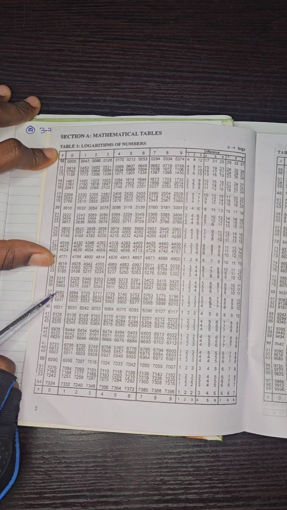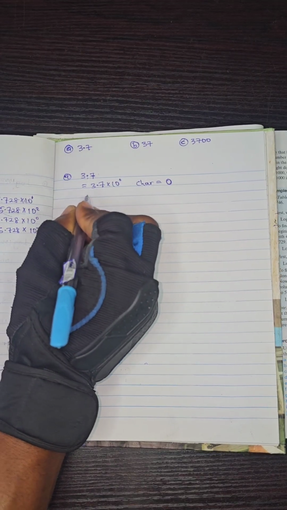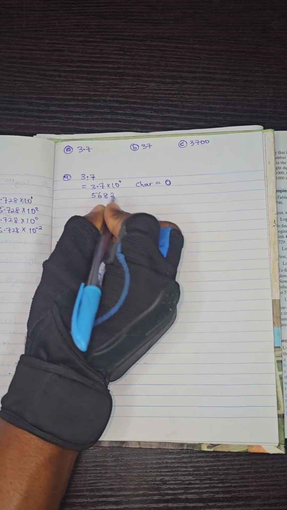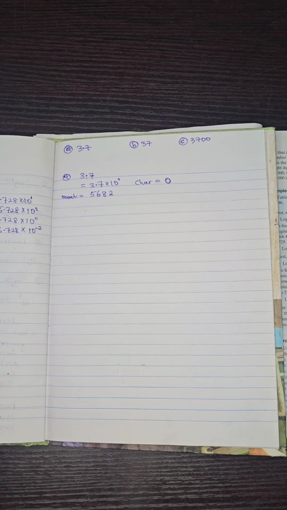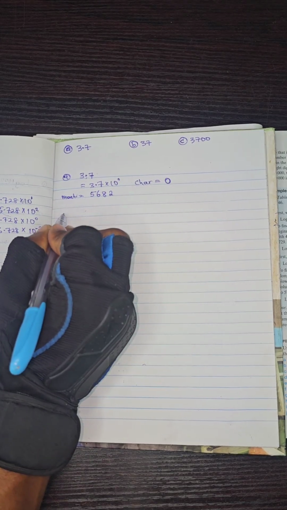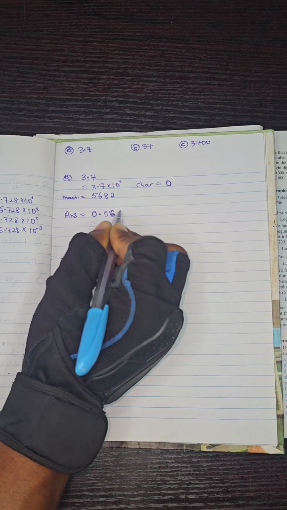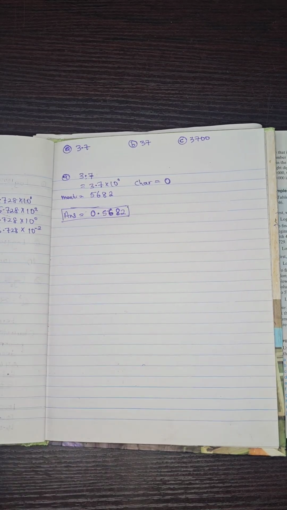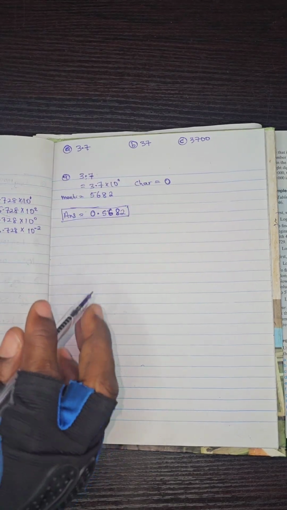What do we get? We get 5682. That is our mantissa, right? So you just write out your mantissa is 5682. This is our mantissa. Let me call it man. Right, so your logarithm answer will now be 0.5682. See how simple it is. This is the simple part because we'll still deal with numbers that have more figures here and I'll tell you how to go about those ones.